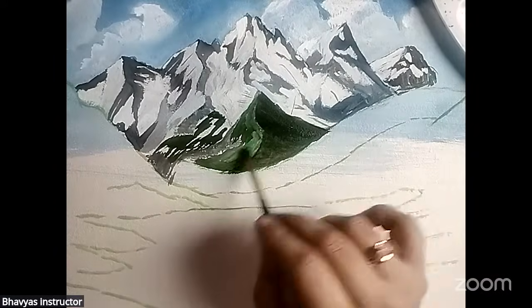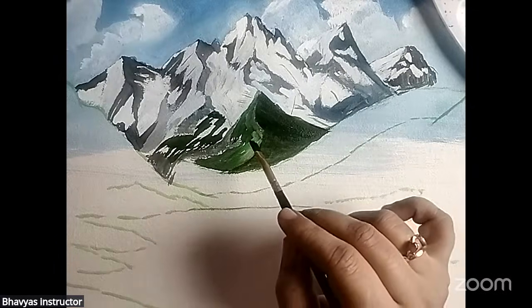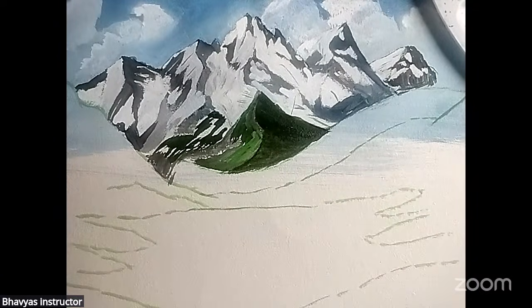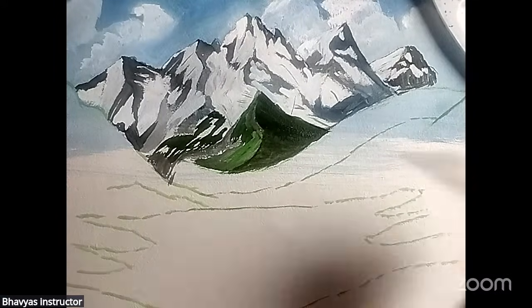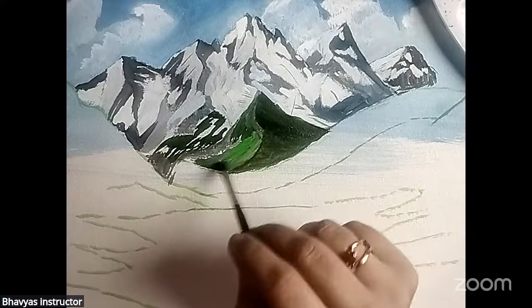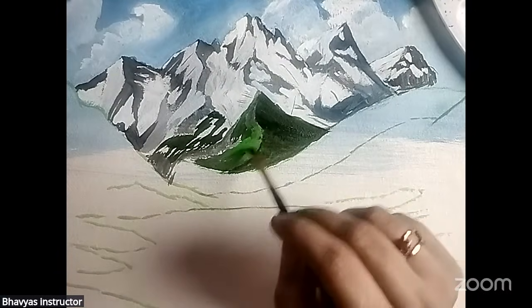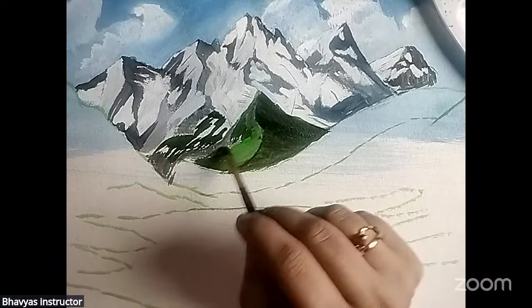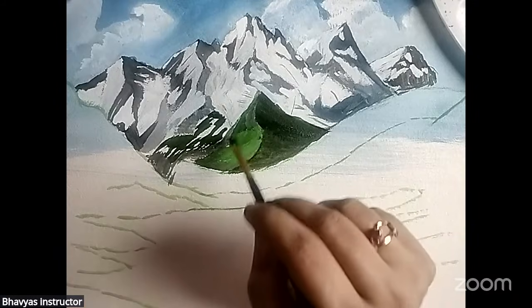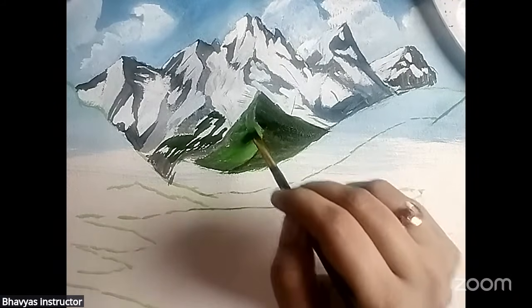So just on top of this, clean your brush properly. Okay. And now start adding light green. Okay, Mukesh. Like this. Never ever leave the sharp edges.